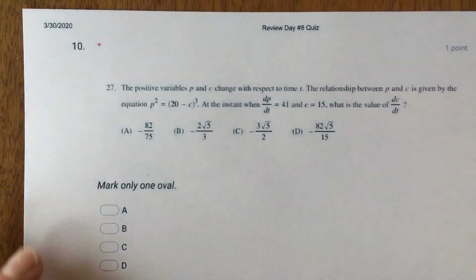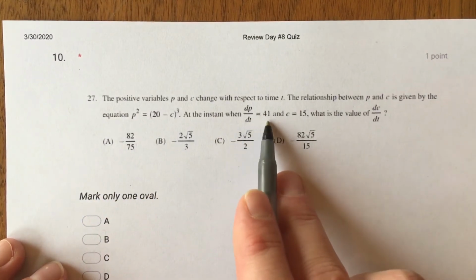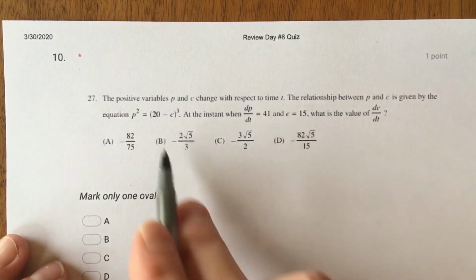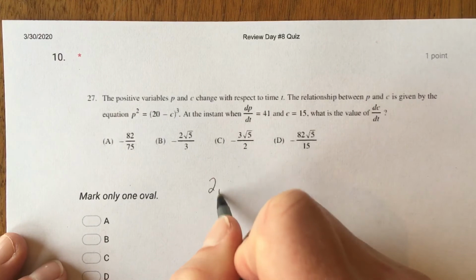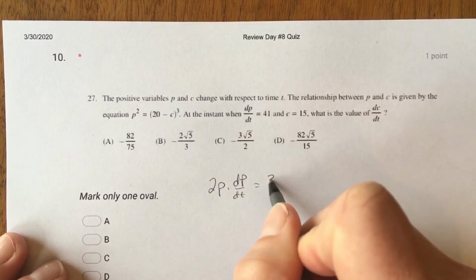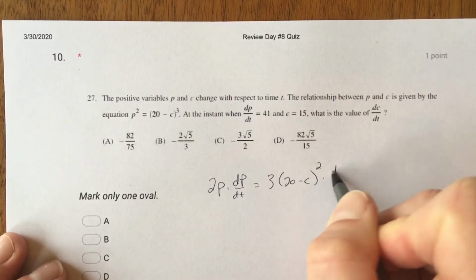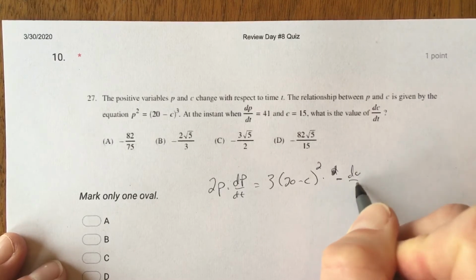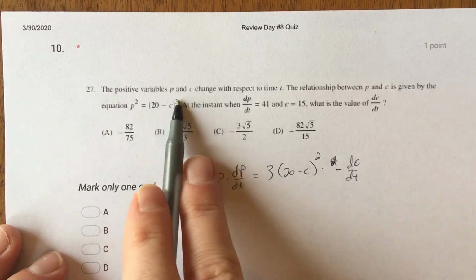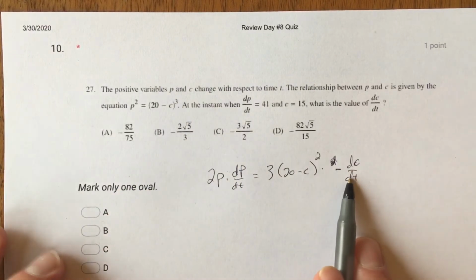All right, our last one's the related rates. They give us an equation for P and C. They tell us how P is changing, and they want to know how C is changing. So what we're going to do is take the derivative. So it's 2p times dp dt equals 3 times 20 minus c squared times negative dc dt. I'm taking the derivative there with the chain rule, and the derivative of negative c would be negative dc dt.